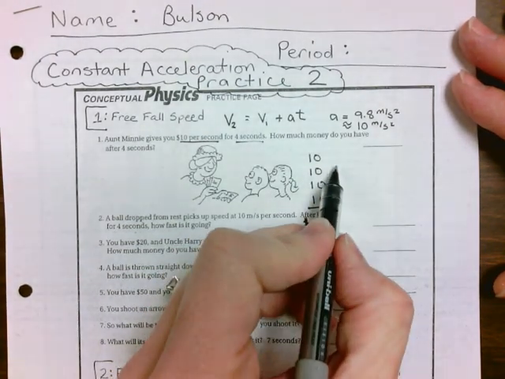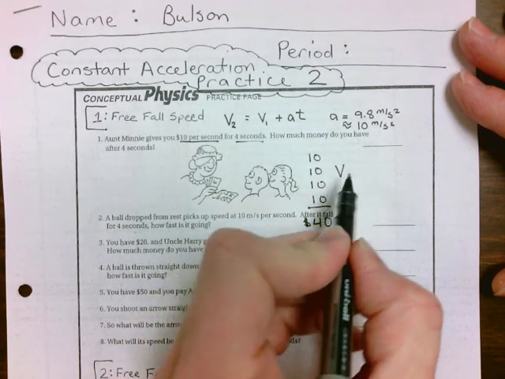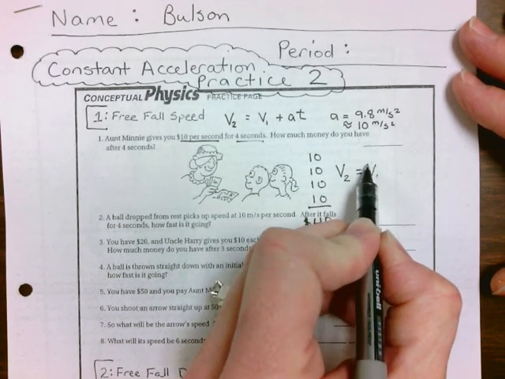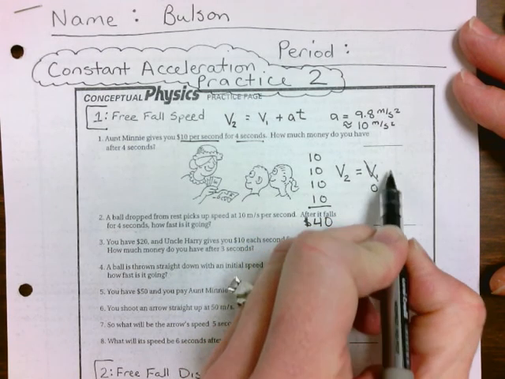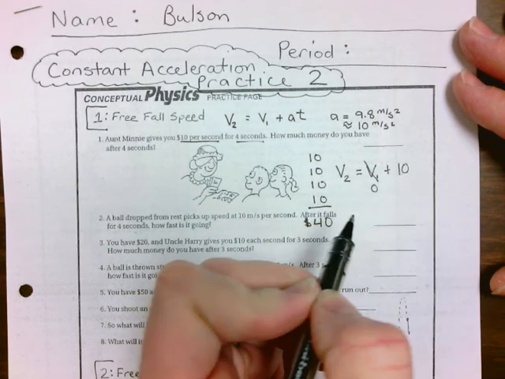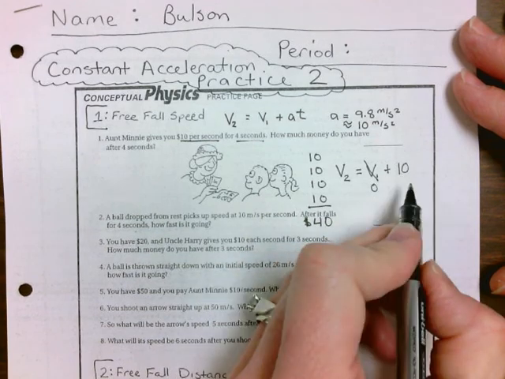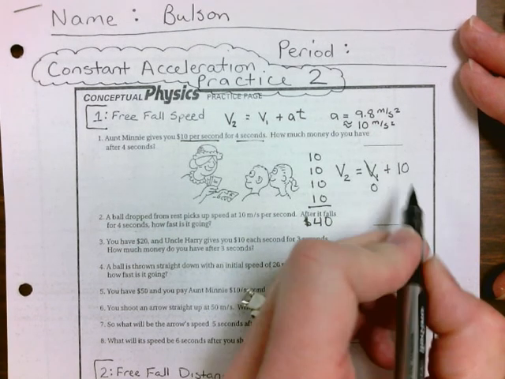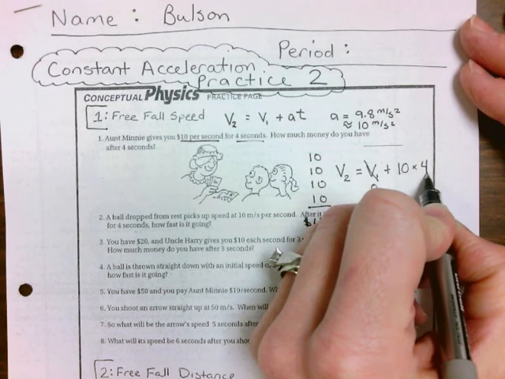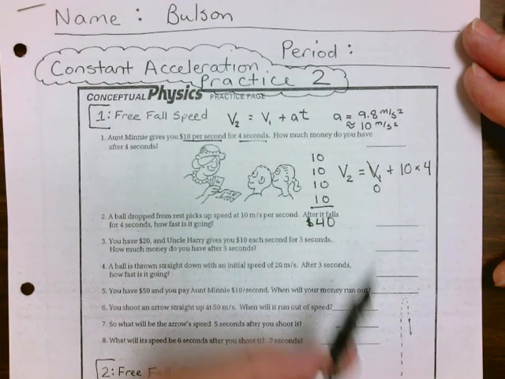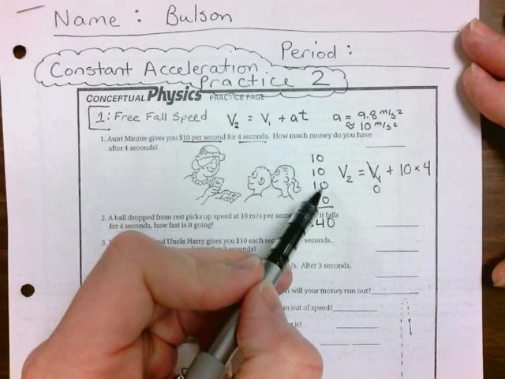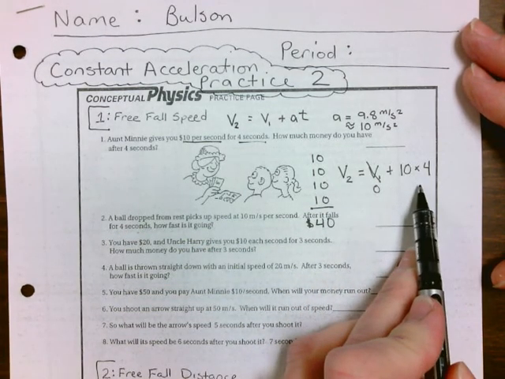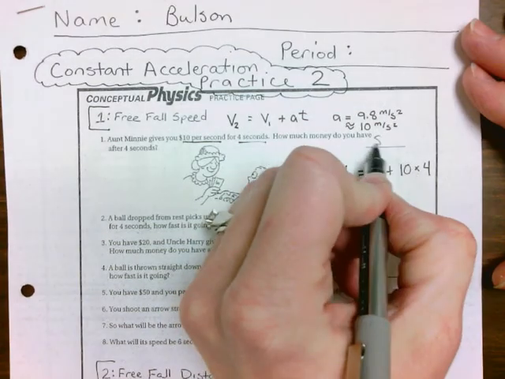We could think about it in terms of the equation. Speed 2 is speed 1. You started with $0, so 0, plus how much you sped up, 10 meters per second every second, or $10 per second every second, times how much time you've been speeding up for. What we did here, adding 10 plus 10 plus 10 plus 10 4 times, is the same as what we're doing when we use this equation. Our answer is $40.